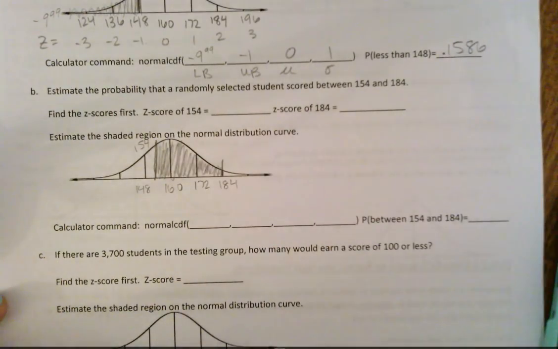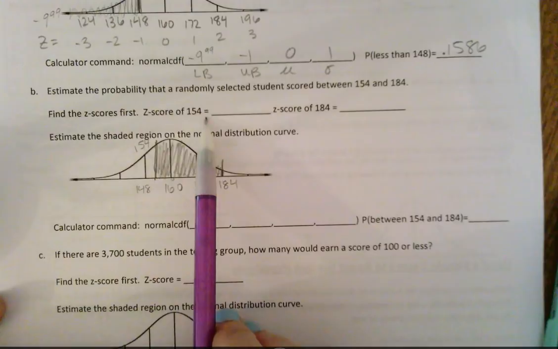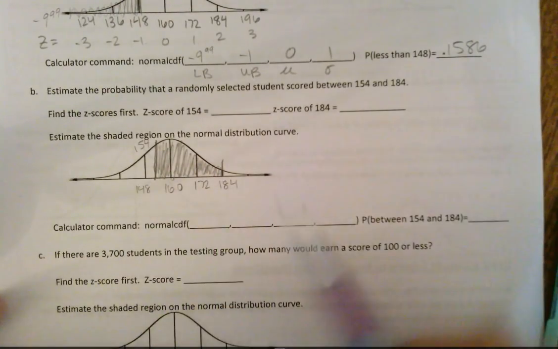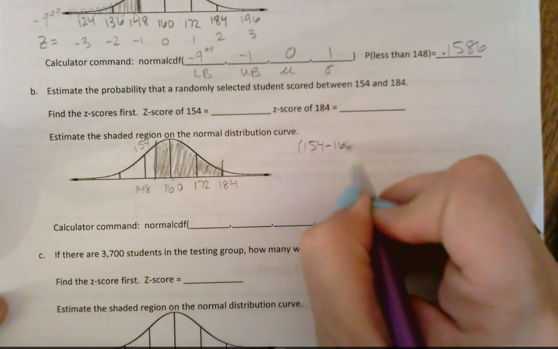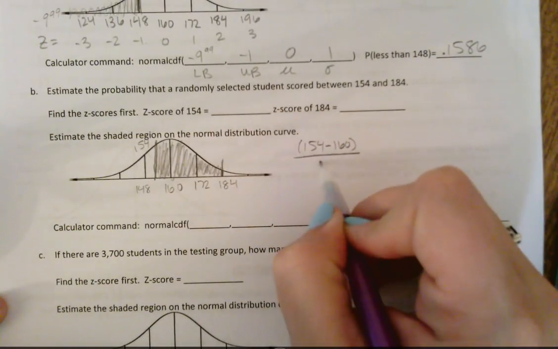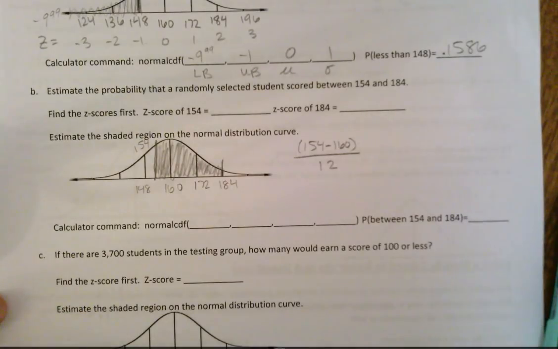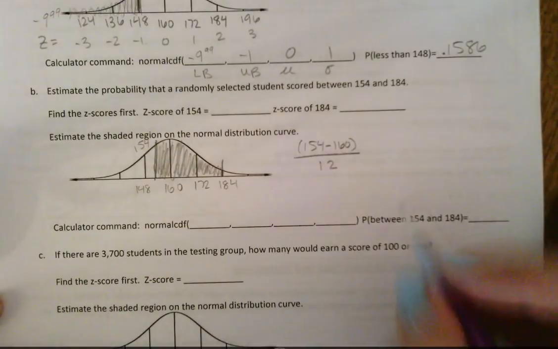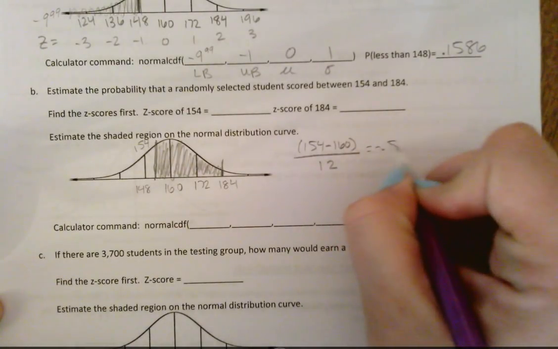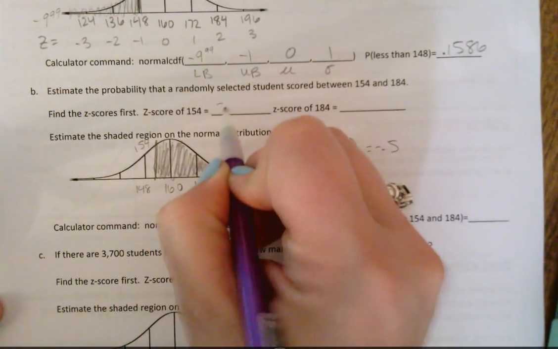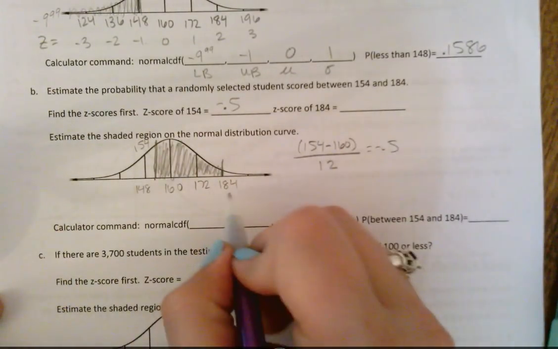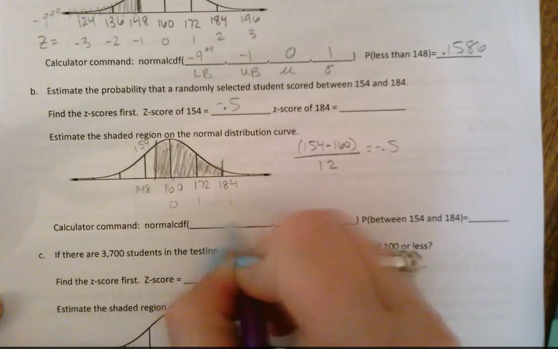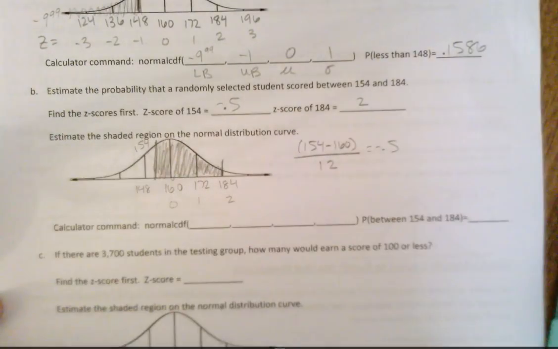All right? I don't know the z-score of 154. It's not labeled for me. I'm going to have to find that. So 154 minus my mean of 160 divided by our standard deviation of 12. This will give me negative 0.5. And 184 is already on my bell curve, right? Remember that this is 0, 1, then the z-score here is 2.